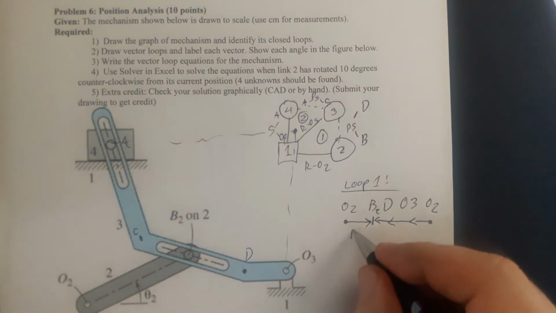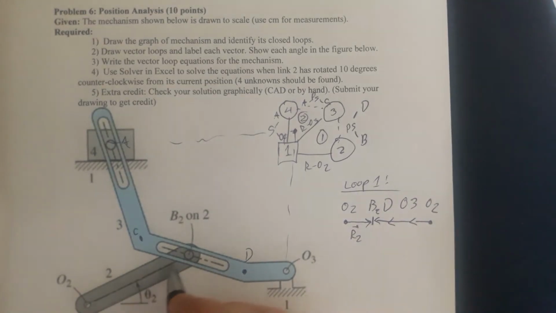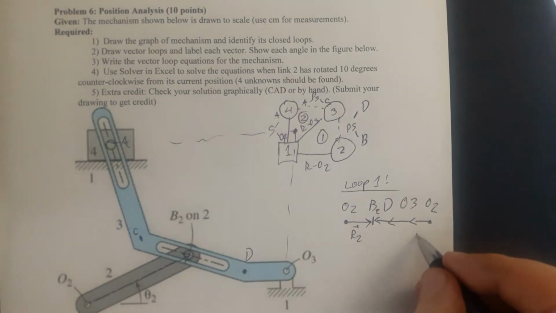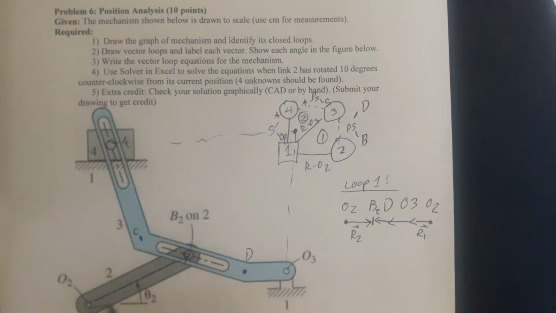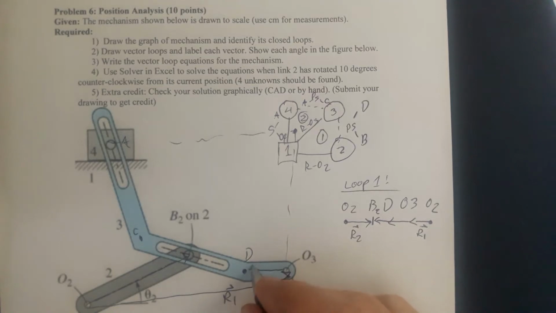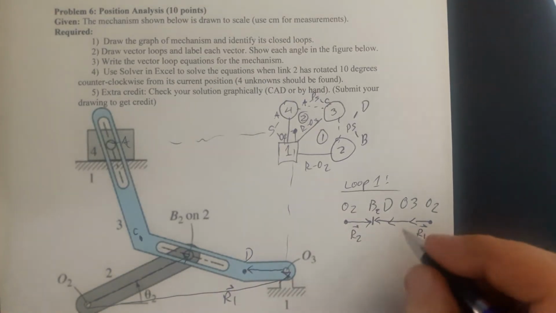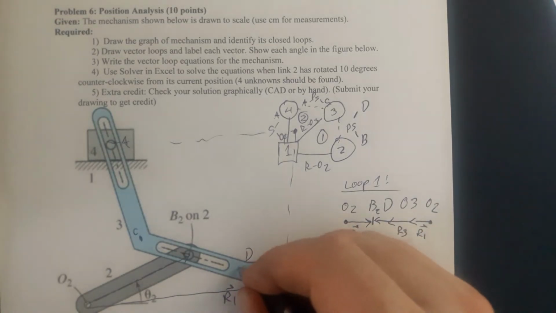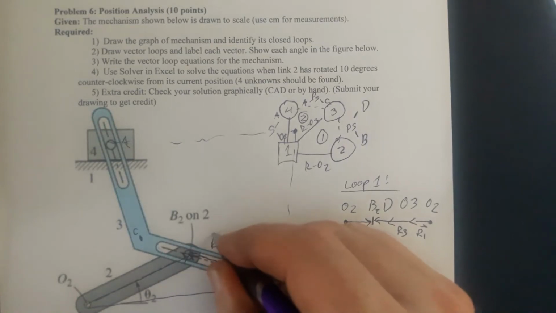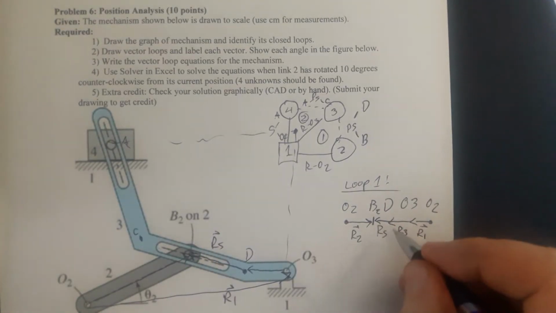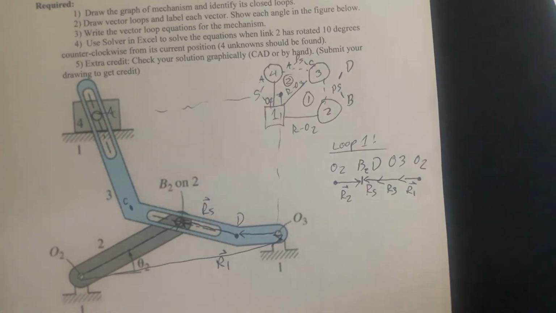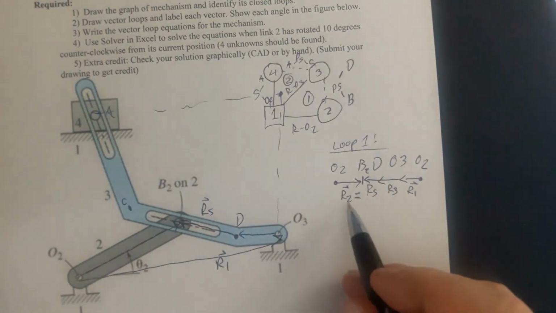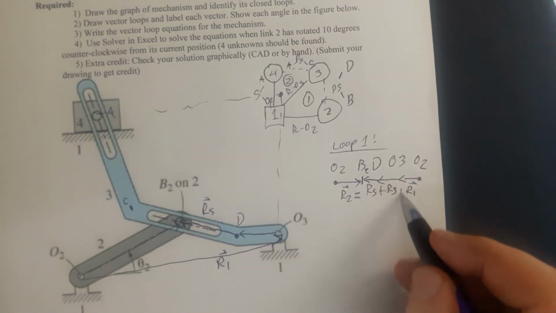And so this will be my vector R2. That's that. This will be a vector R1. And then I'll have a vector, I can call it R3. And then that one I can call R5. Okay, and so my equation is going to be R2 equals R5 plus R3 plus R1.